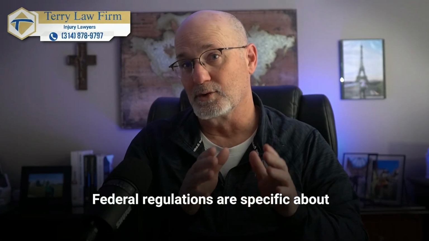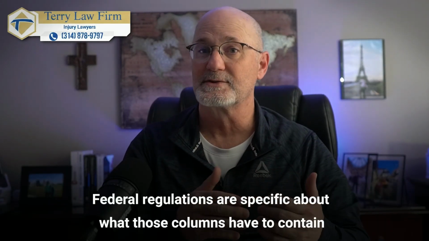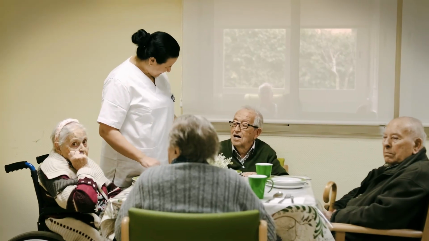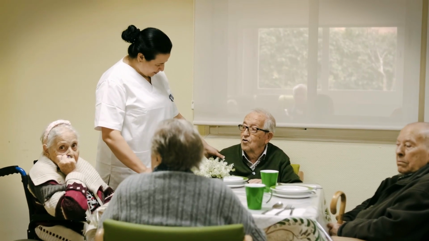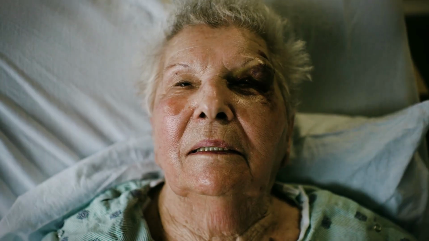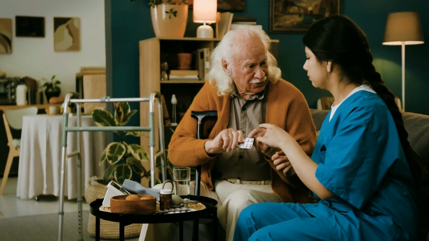Federal regulatory rules are very specific about what those care plans have to contain. The problem section has to address all of the residents' assessed needs, not just physical, but physical, mental, and psychosocial. We're talking about mobility, nutrition, continence, skin integrity, medications, mental health, and social engagement. And if the MDS identified it as a problem area, the care plan has to address it.